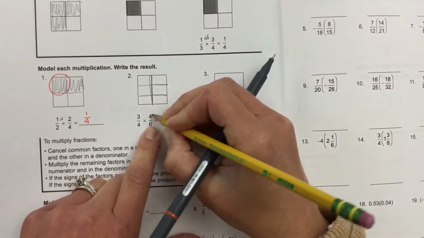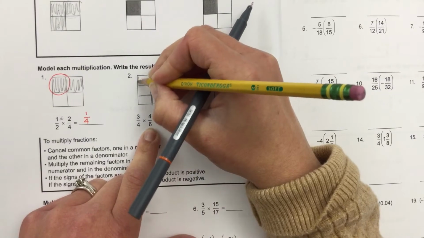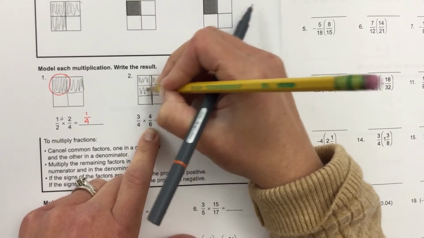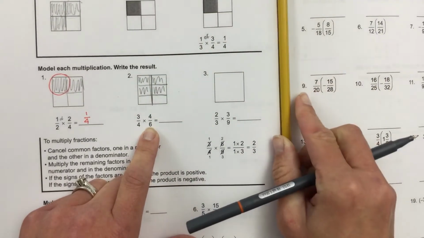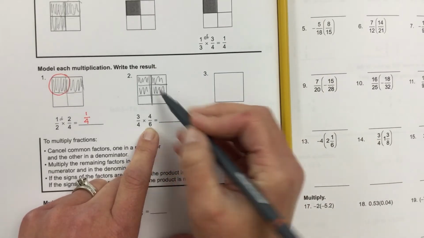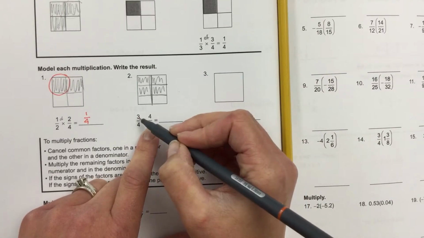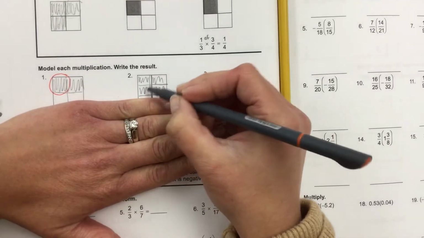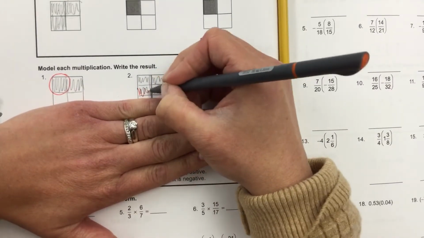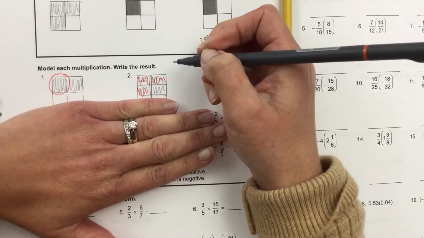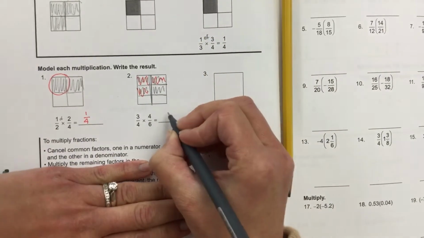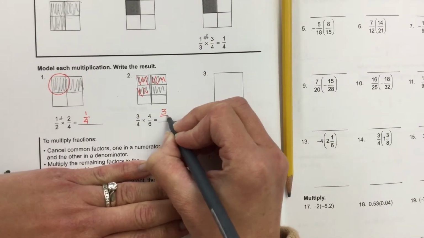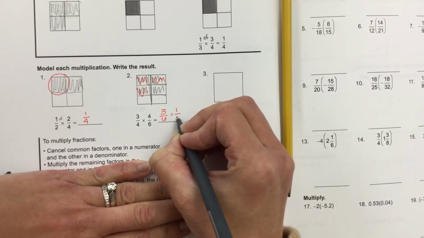So if I have 4/6, I'm going to shade 4: 1, 2, 3, 4. And so that's 4/6, and I want to take 3/4 of that. Well, 3 of the 4 would be there. So what is that? It's 3/6, which reduces to 1/2.